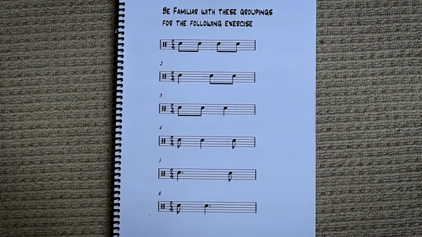Alright guys, so let's just have a look at this. These are all the different variations that we are going to come across in our following exercise. So let's just isolate them and run them a few times, so everything we come up against is already understood. Let's do it. First one, not too hard.